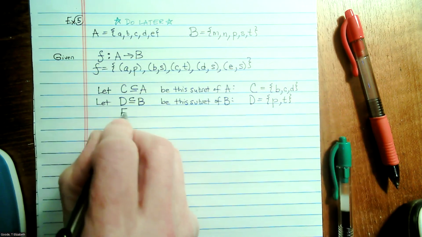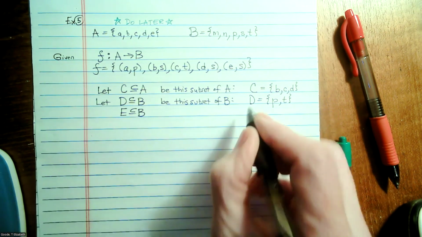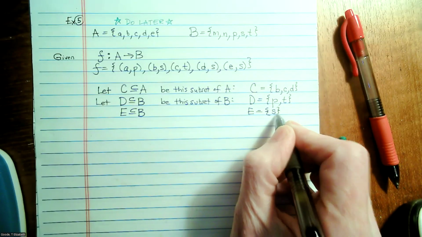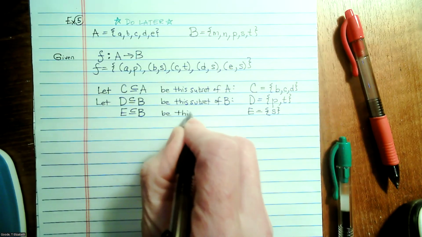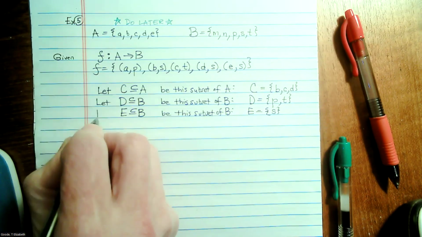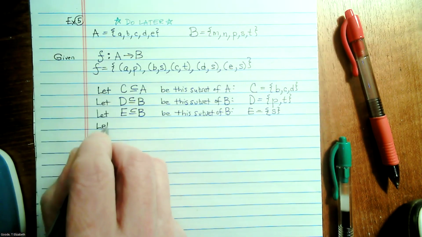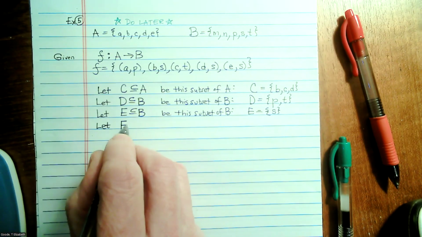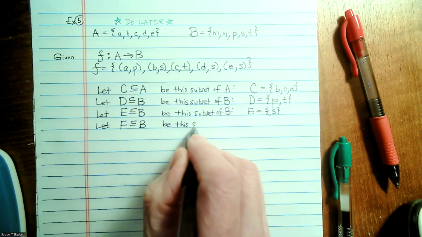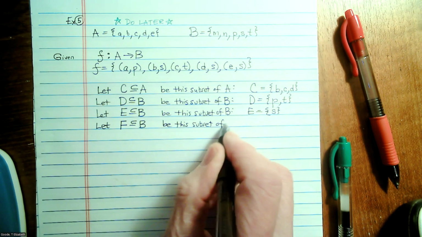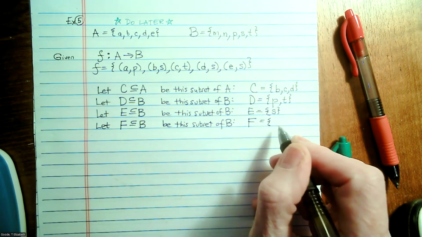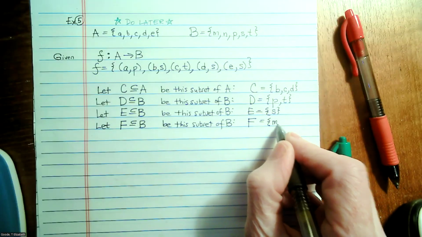We're going to let E be a subset of B. E is going to be the subset that contains s. And then finally, we're going to let capital F be a subset of B. F is going to be the subset that contains m and n.